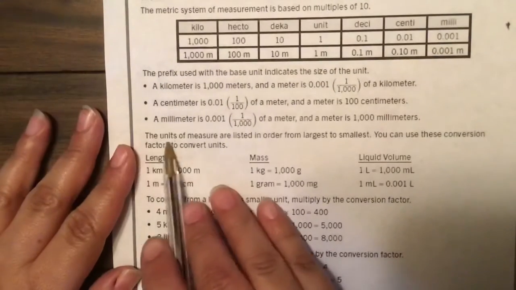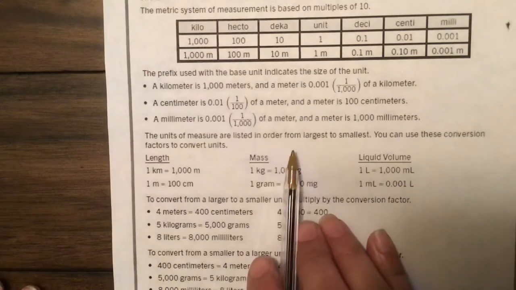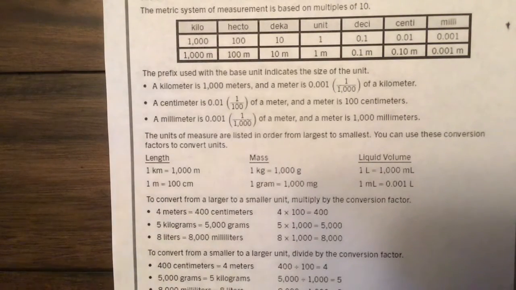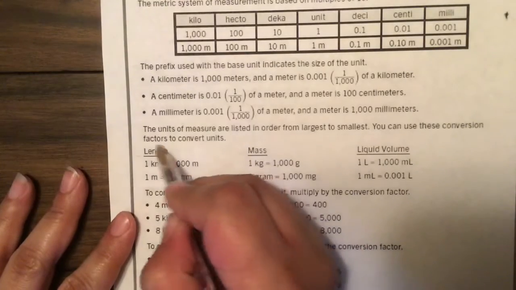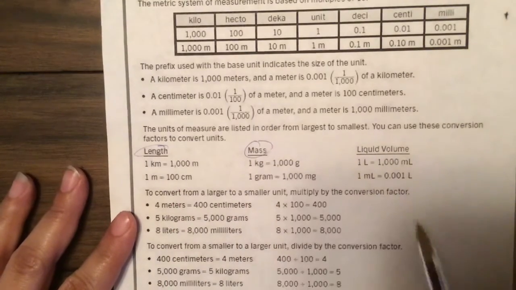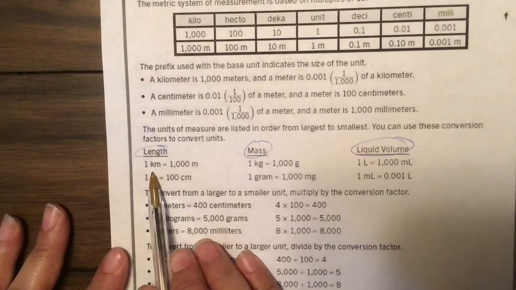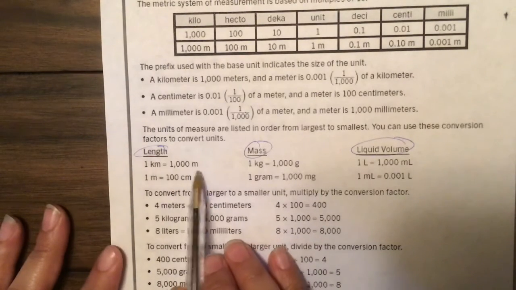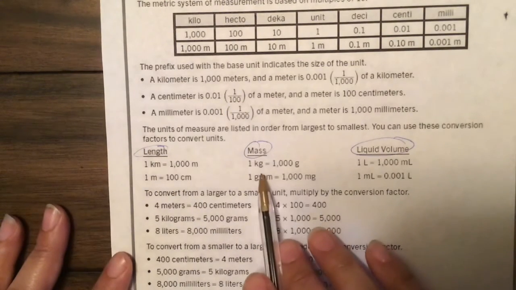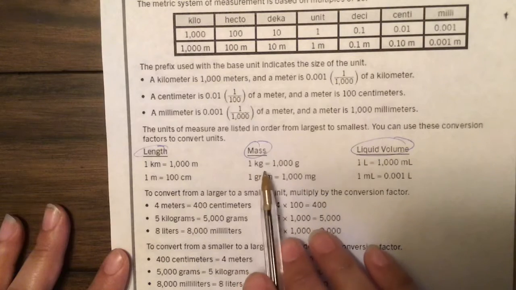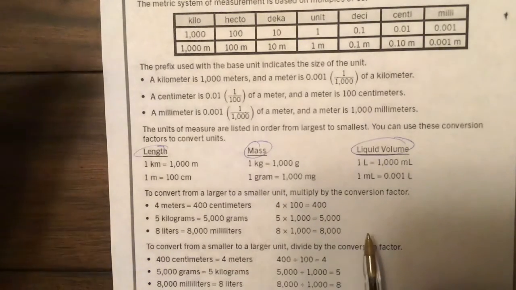All right, so we're going to be using these units. The units of measure are listed in order from largest to smallest. You can use these conversion factors to convert units. So we've got our length, we've got our mass, and we've got our liquid volume. So 1 kilometer is the same as 1,000 meters. 1 meter is 100 centimeters. For mass, we've got a kilogram. 1 kilogram equals 1,000 grams, and 1 gram is 1,000 milligrams.